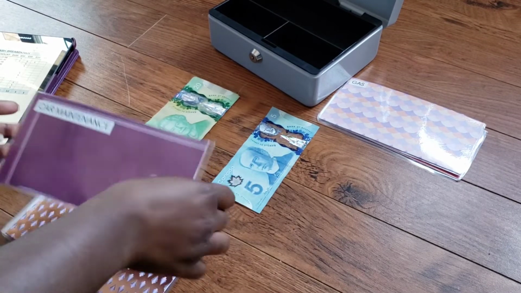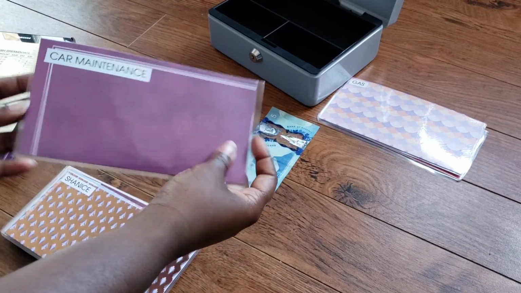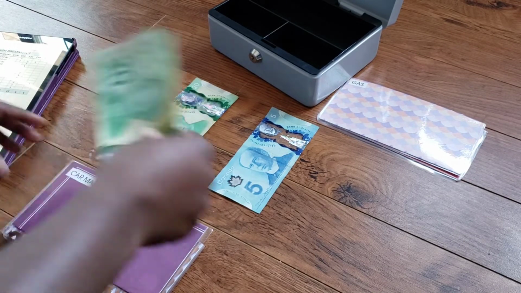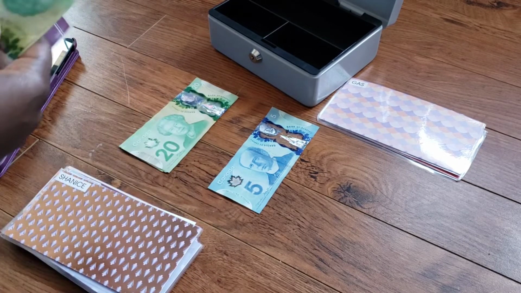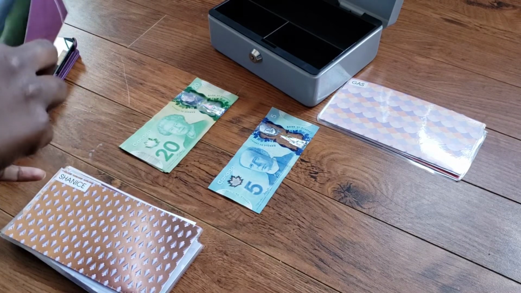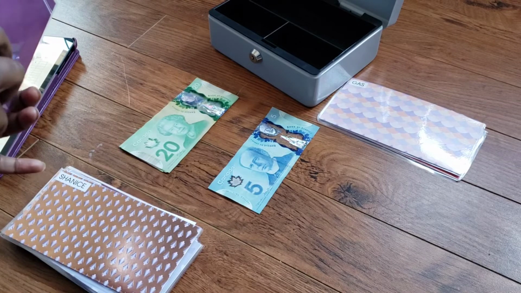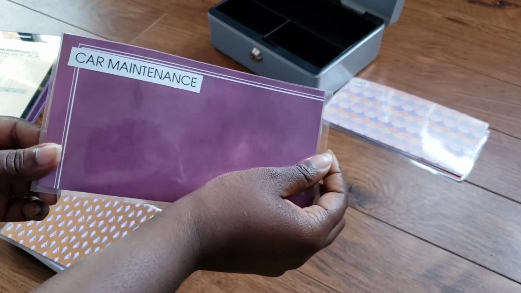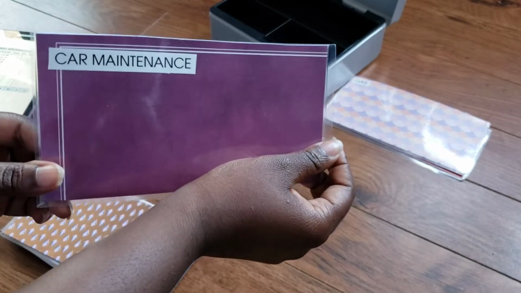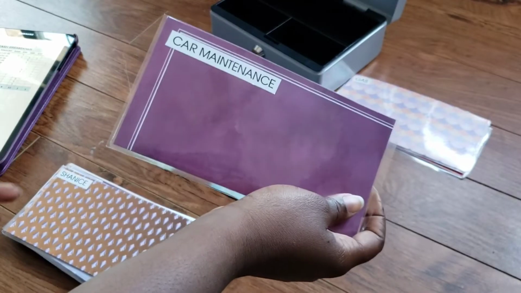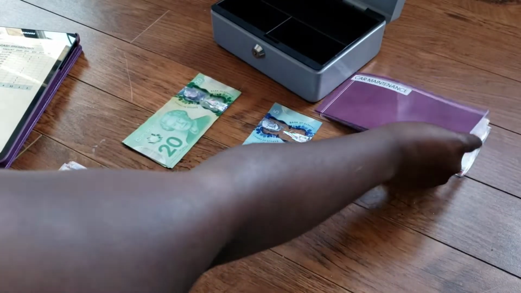The next envelope that I have is car maintenance, and I've allocated $40 to go into car maintenance. This is used for if anything is wrong with my vehicle. I have some money already saved up to help with that, and that way I'm not relying on credit cards and stuff like that. I just have the cash available.